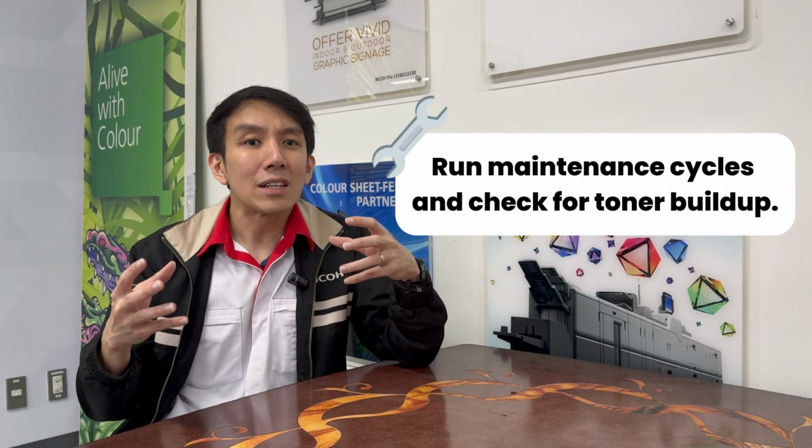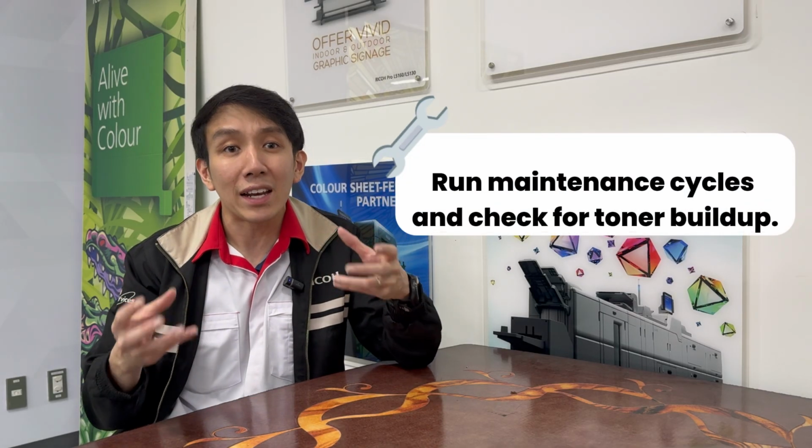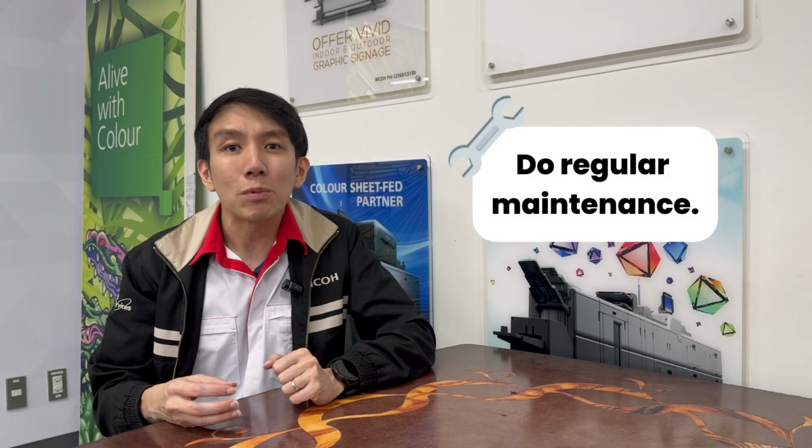Running regular maintenance and checking for toner buildup can help. And if a part is near the end of its life, then it's usually best to replace it. Staying on top of regular maintenance is the easiest way to prevent ghosting from coming back.